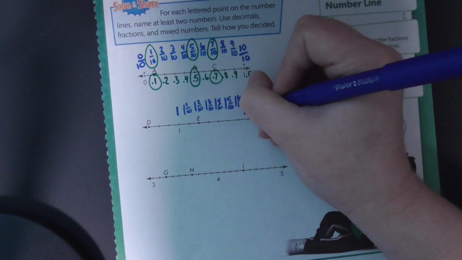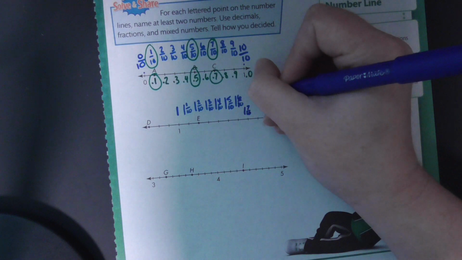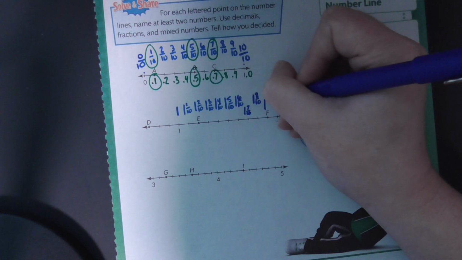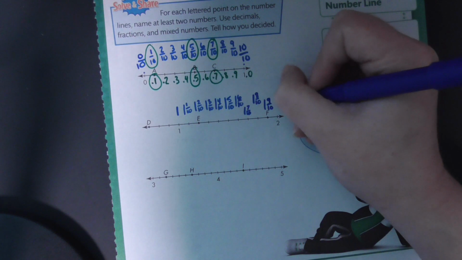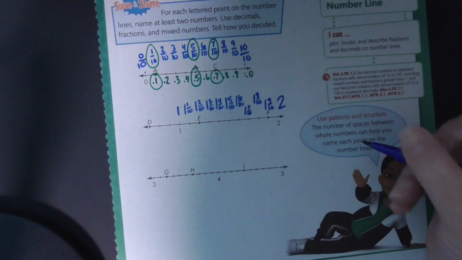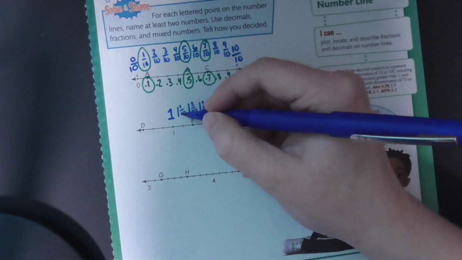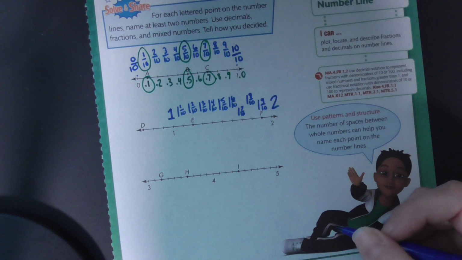I'm going to move down here. 1 and 7/10, 1 and 8/10, 1 and 9/10, and then this is 2. So I've got my 1, my 2, and then my fractions in between.